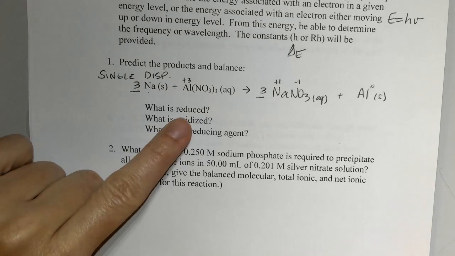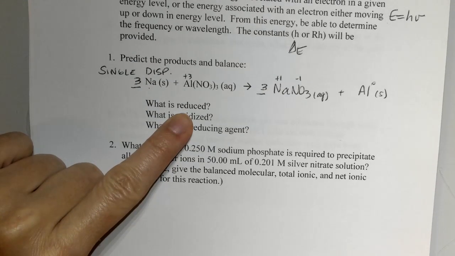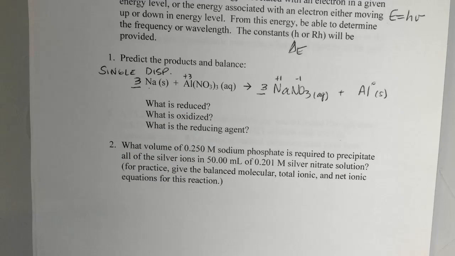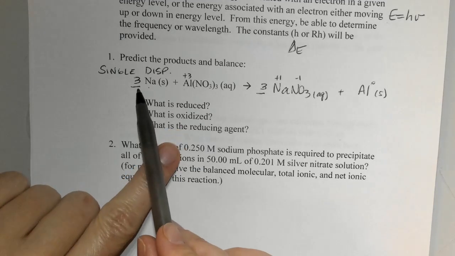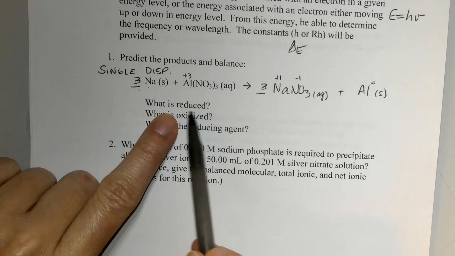Now, which element here is reduced? In single displacement, the substances that are doing the work are the metals. So never pay any attention to the polyatomic ion or the anion. We're only going to look at the sodium and the aluminum. So which one is reduced?